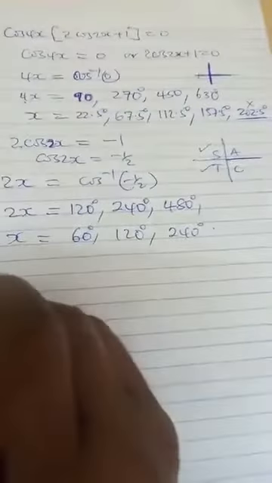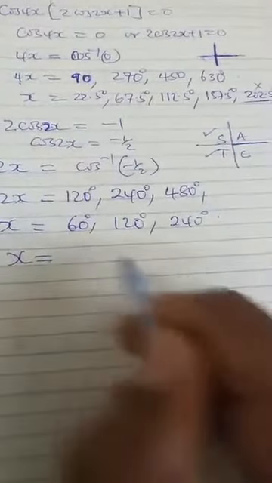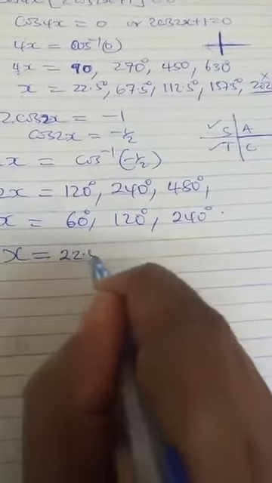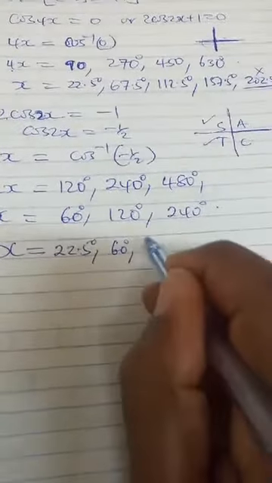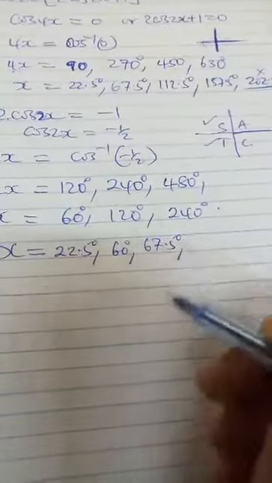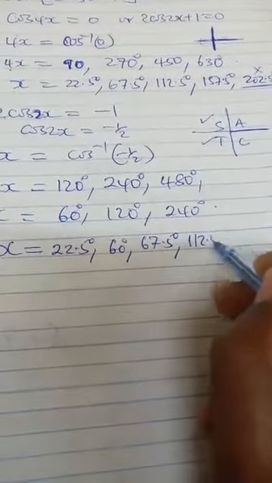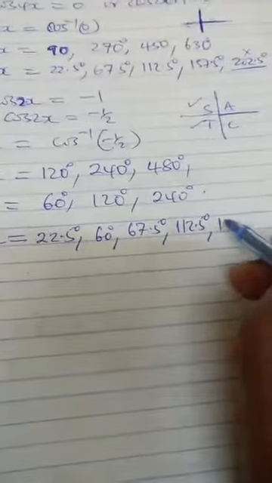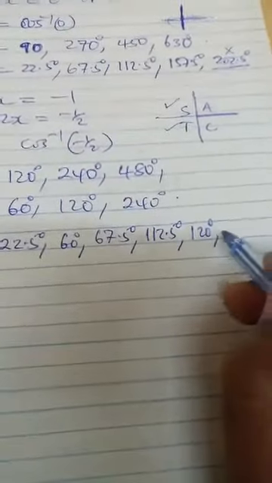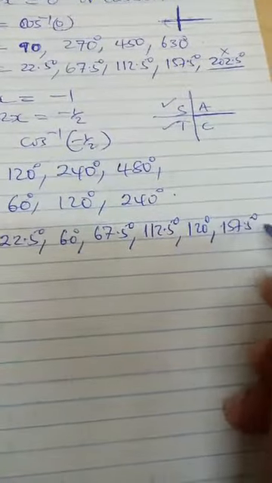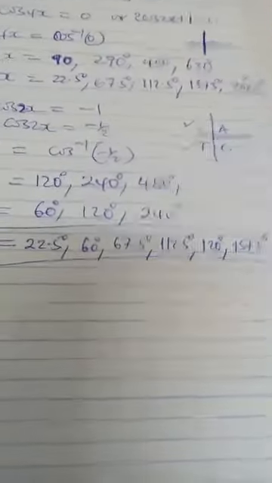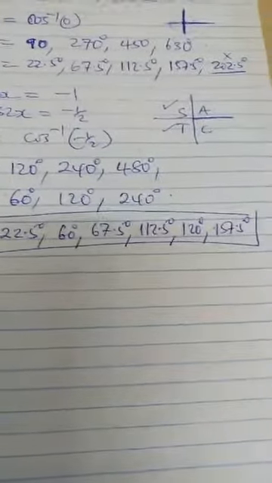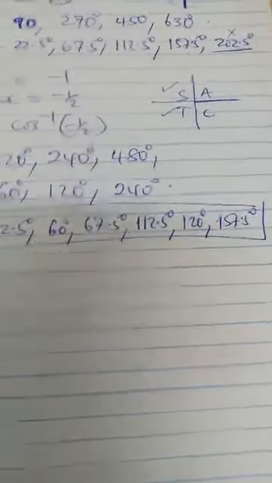So I can conclude and I merge these to state the values of x that are in the range. Beginning with 22.5 degrees, the next angle will be 60 degrees, the next will be 67.5 degrees, the next will be 112.5 degrees, the next will be 120 degrees, the next will be 157.5 degrees, and that will give us the values of x that are qualified for the range of this question.